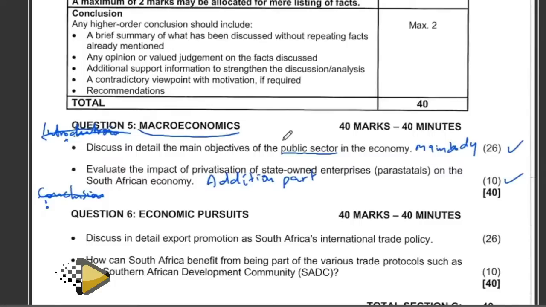So now if we check our additional part, we have to evaluate the impact of privatization of state-owned enterprises, or parastatals, on the South African economy. Grade 12, if you still remember, in economics, when you talk of the economy, we refer to the market participants, which are households, businesses or firms.